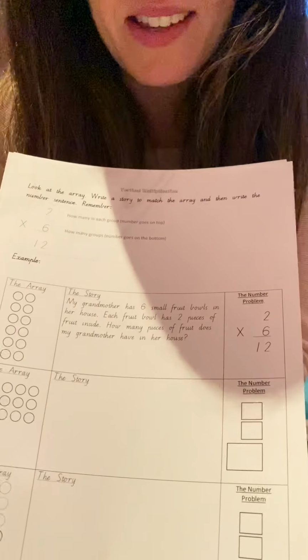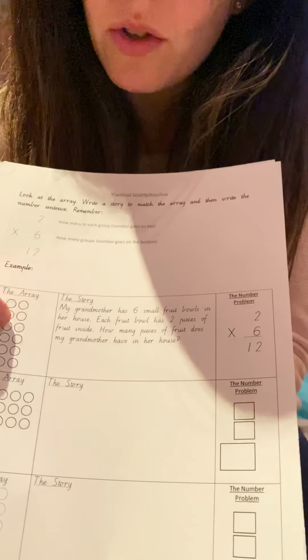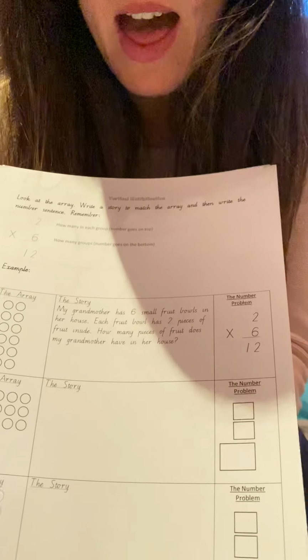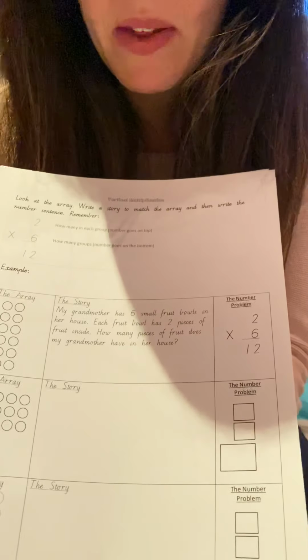So the story I wrote is my grandmother has 6 small fruit bowls in her house. Each fruit bowl has two pieces of fruit inside. How many pieces of fruit does my grandmother have in her house? So this is the question or the story that I've made. So you need to write a story that matches the array.